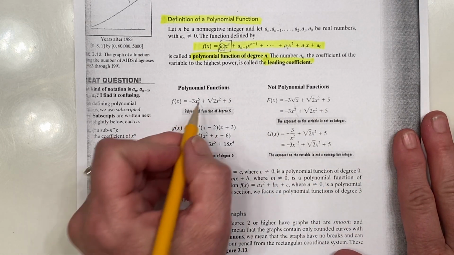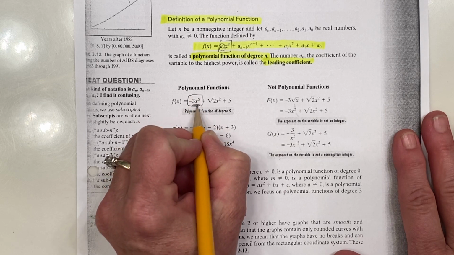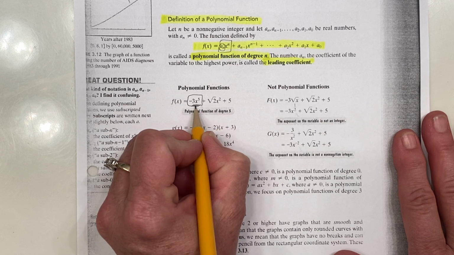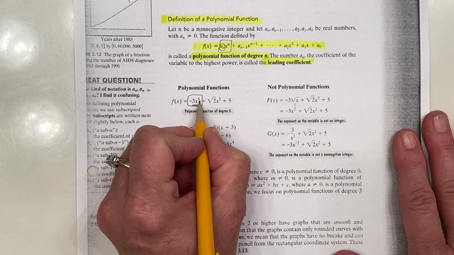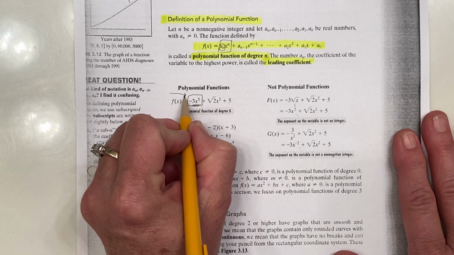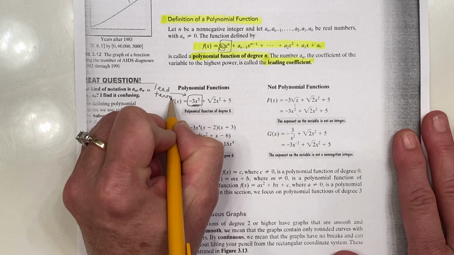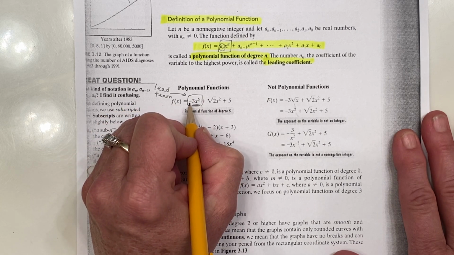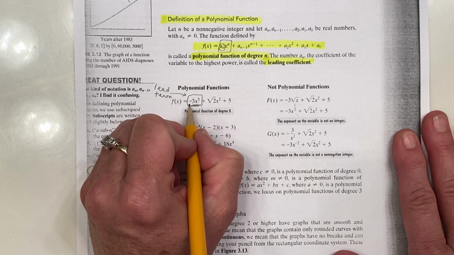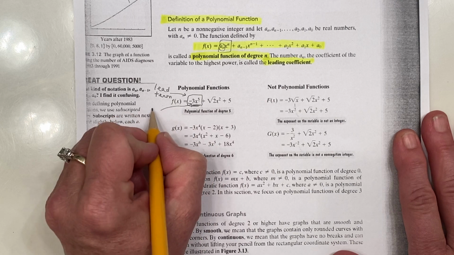Some other ideas here is that the leading term, the term that has the most impact if we were to plug in numbers for x, would be this term right here because it has the highest exponent. So this is called our lead term, our leading term. And the coefficient on this leading term, called the lead coefficient, would be -3. So the whole thing is the term, but the number in front of the variable to the highest exponent is called the lead coefficient.